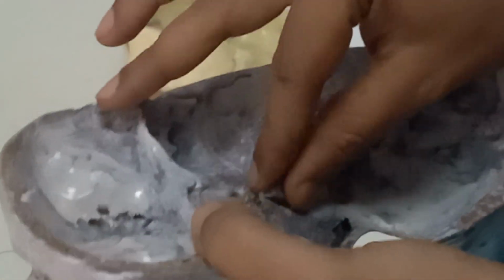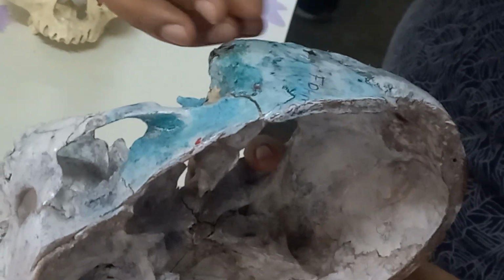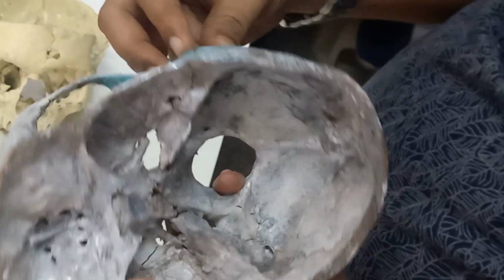On the contrary, in the temporal bone, this part is the petrosal part. You know already this is the squamous part, and this much part is called the mastoid part.